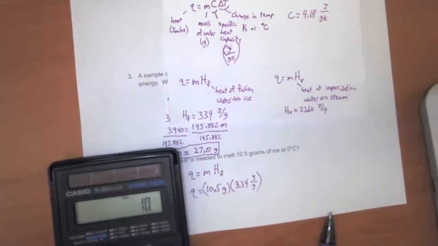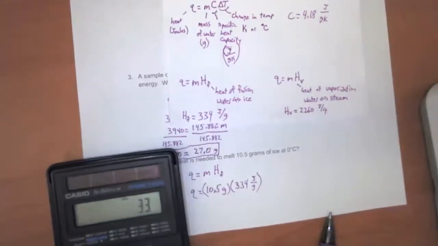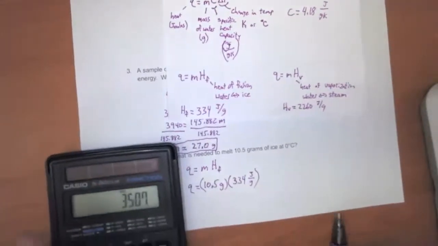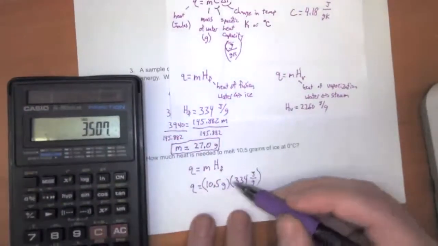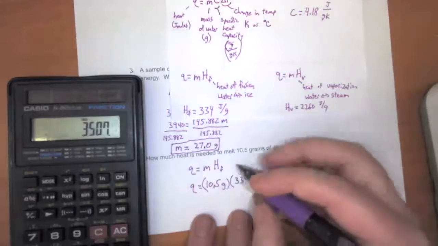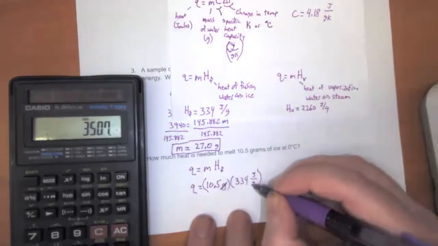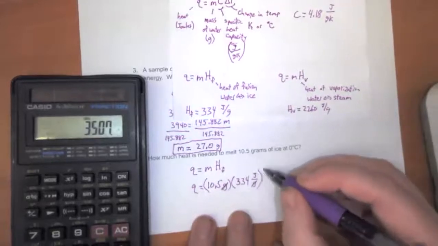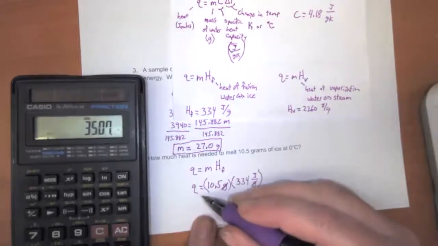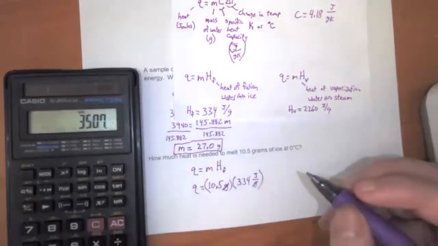So 10.5 times 334 is equal to 3,507. And notice again that we do the same thing when we're multiplying the units together. So I've got grams in the numerator, grams in the denominator. They cancel each other out. And so that just leaves me with joules as my unit for Q, which is exactly what I want. We measure heat in joules.